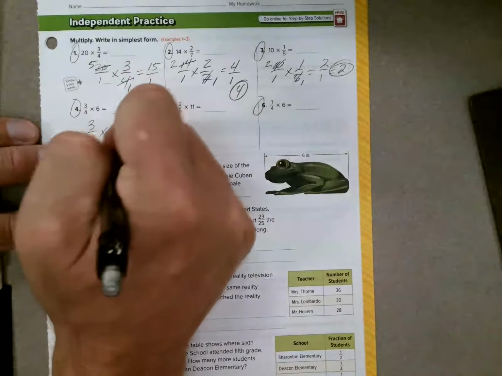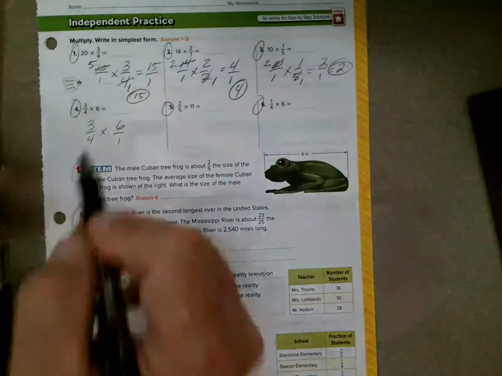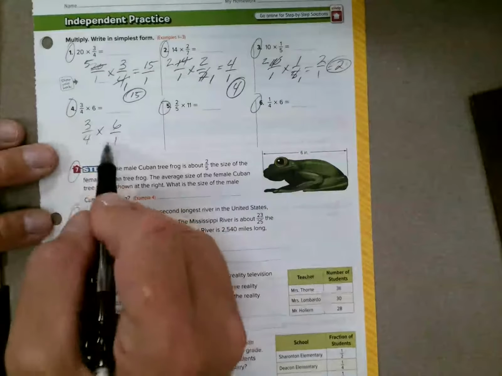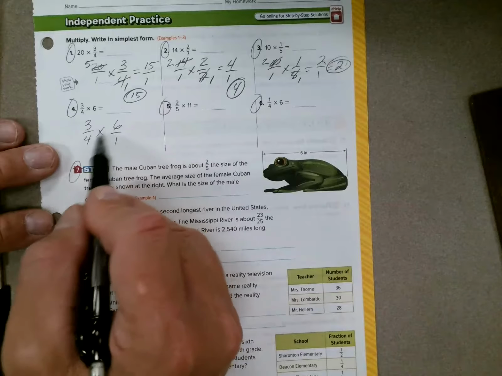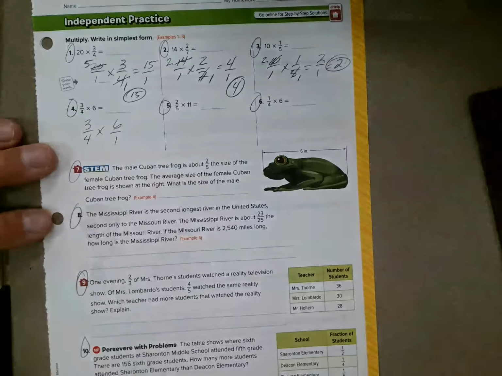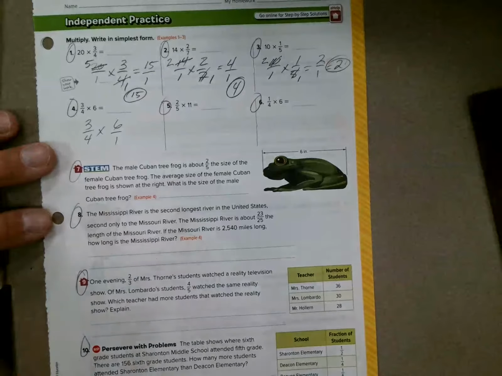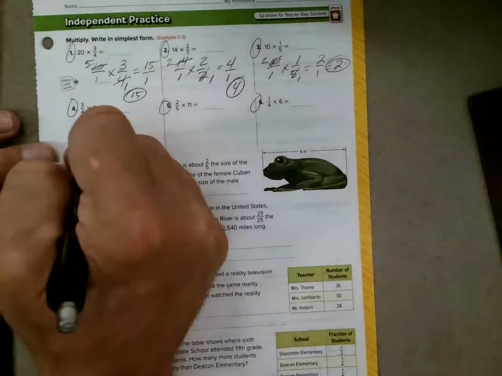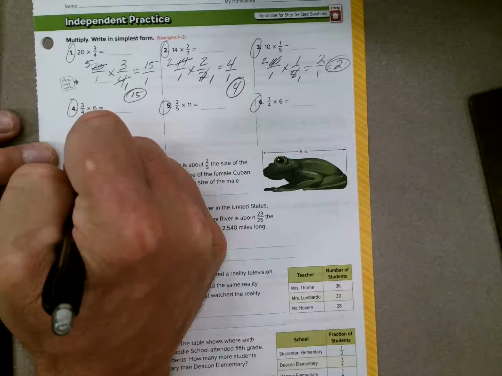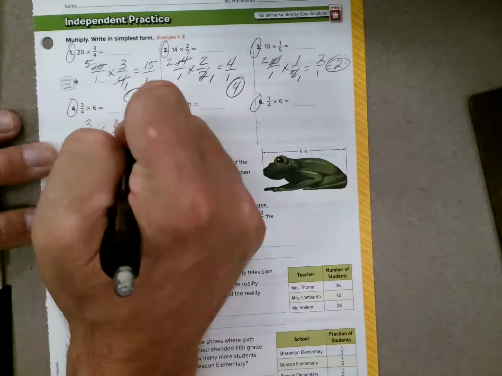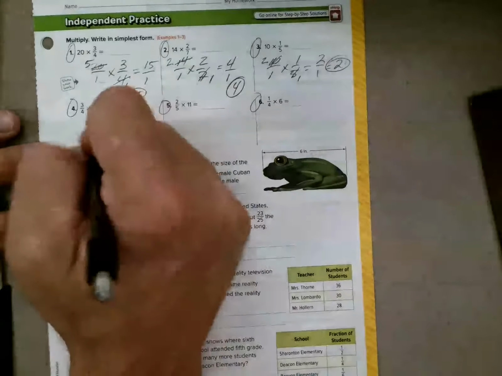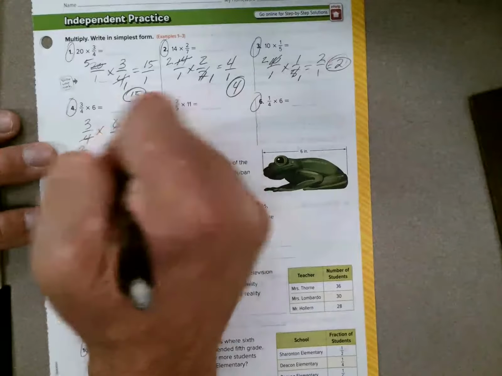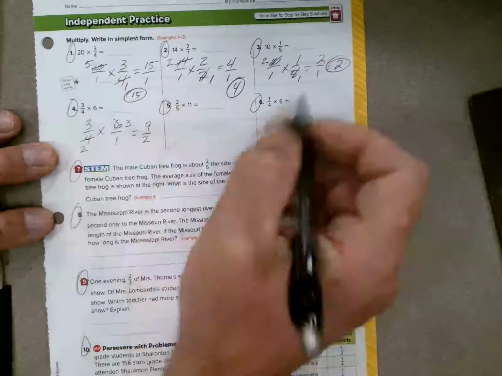3/4 times 6 over 1. Now, again, we're not allowed to go top to top. It has to be a top to bottom combination. And I see one. These are both even. And what goes into any even number is 2. So watch this. 4 divided by 2 is 2. 6 divided by 2 is 3. There's nothing left. 3 times 3 is 9. 2 times 1 is 2.